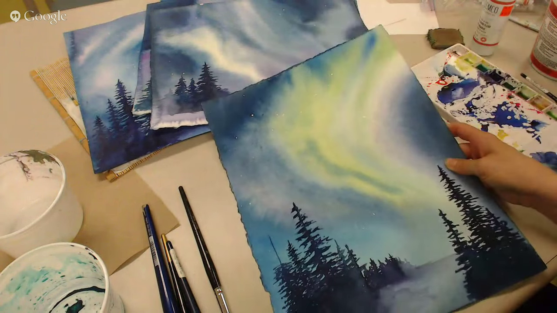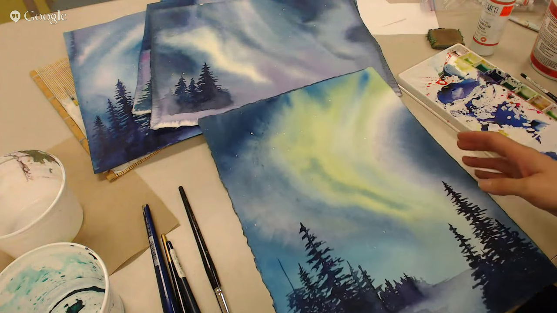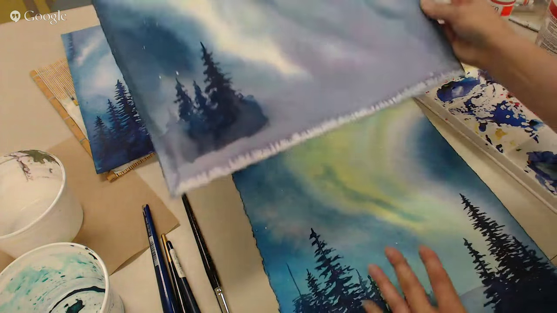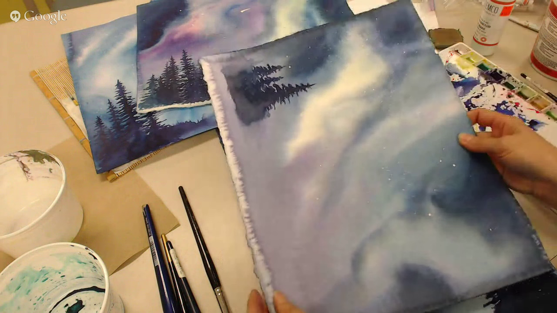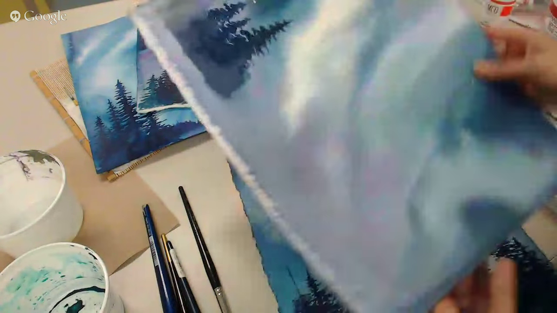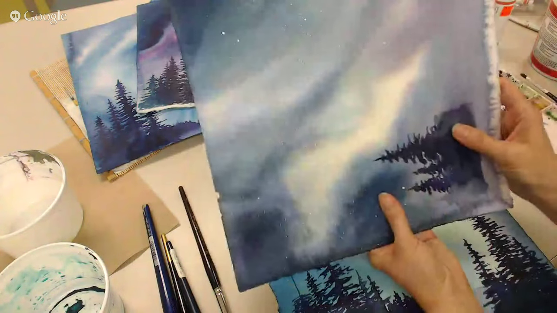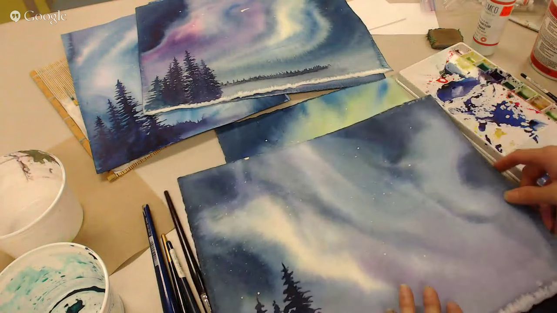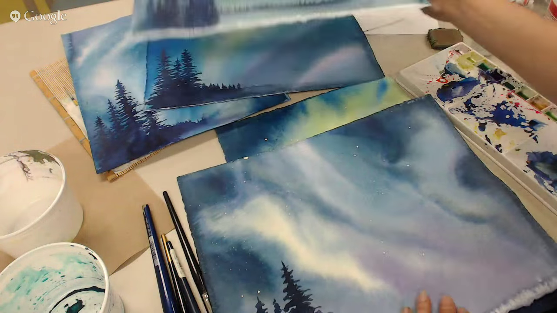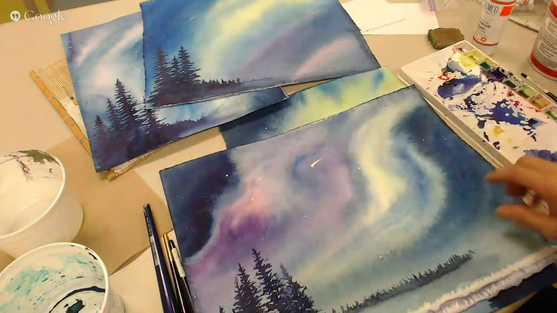So one of the first things we need to decide is which way we want to orient our painting. So I decided I wanted it this way, but you could turn it and look at it that way and say, you know, I like that better, or I like it this way. I decided that I wanted it this way here. I'm going to continue working on this painting right here.